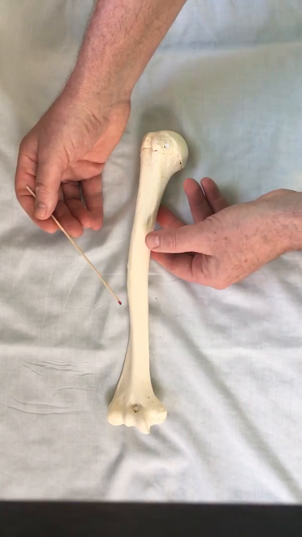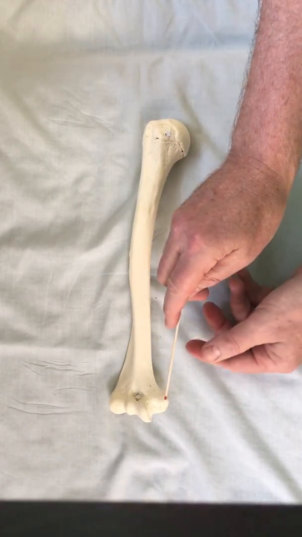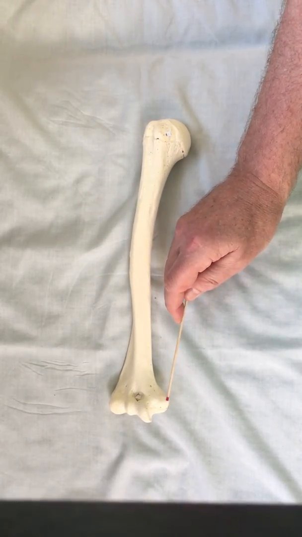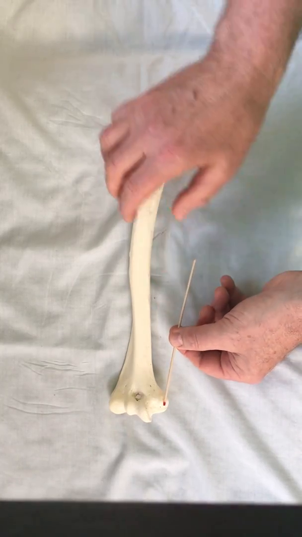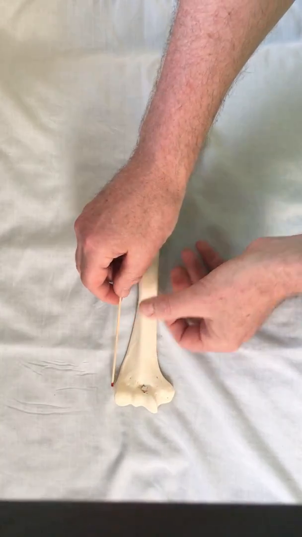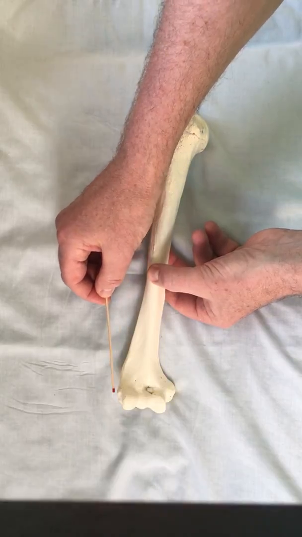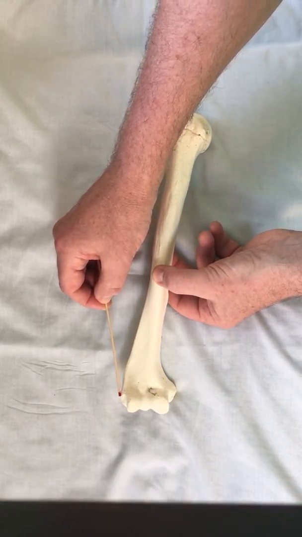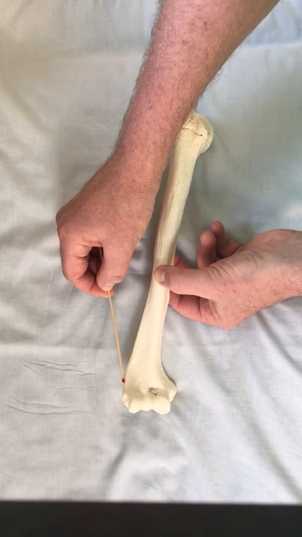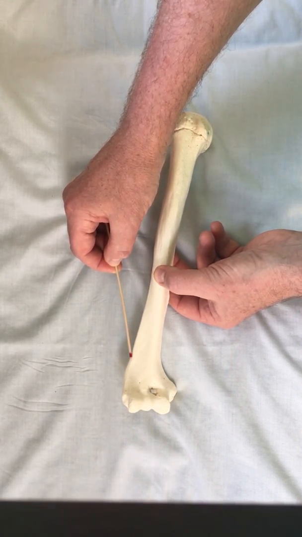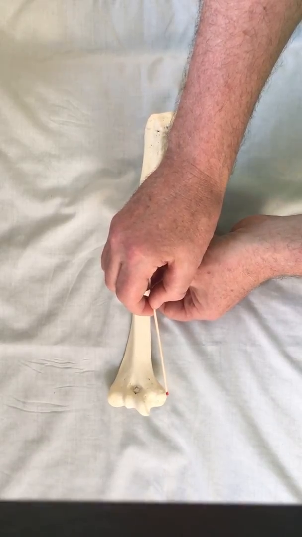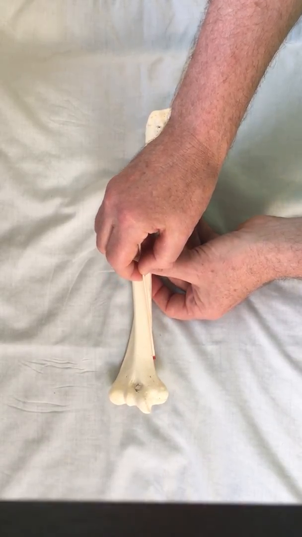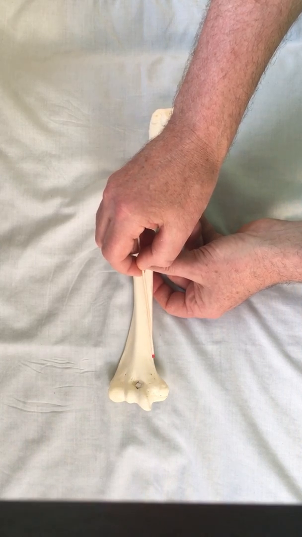As we continue distally, we'll come to this area here. This is the medial epicondyle, and then we have the lateral epicondyle. If we just move a little proximal to those epicondyles, specifically here, the lateral epicondyle, we have the lateral supracondylar ridge. And then from the medial epicondyle, we have the medial supracondylar ridge.